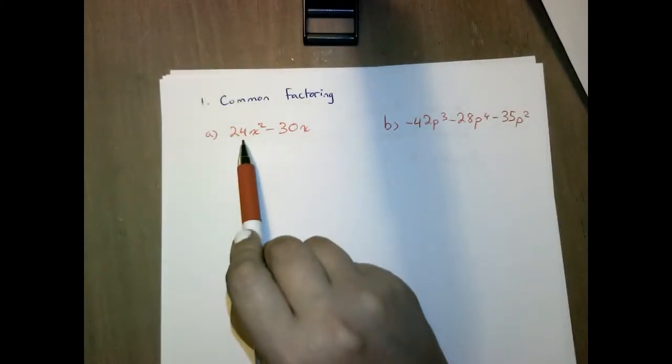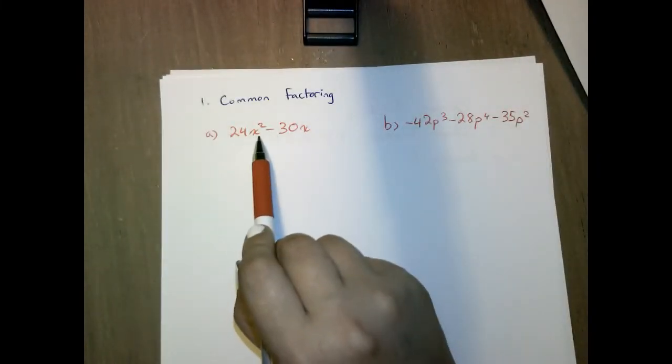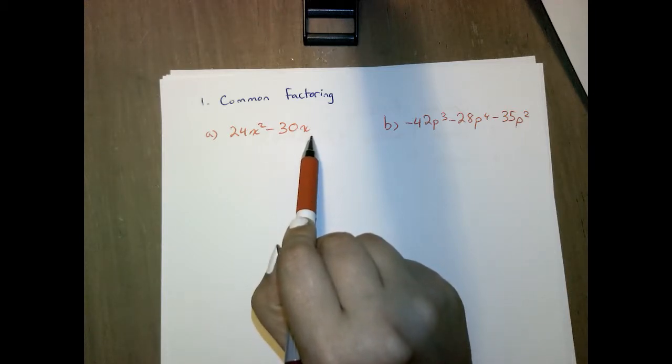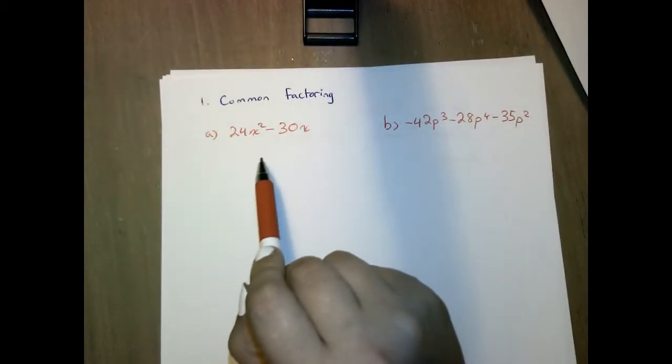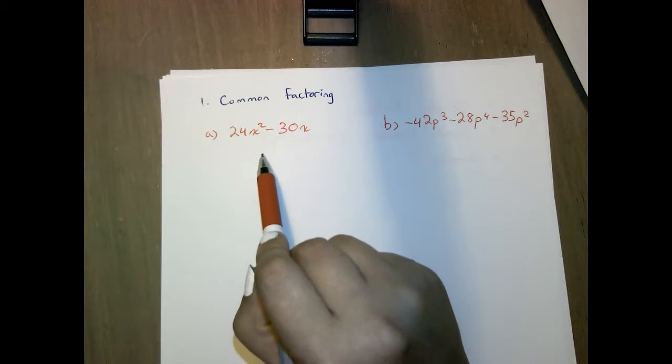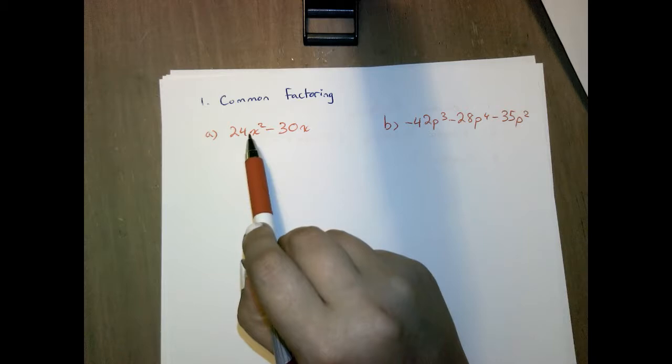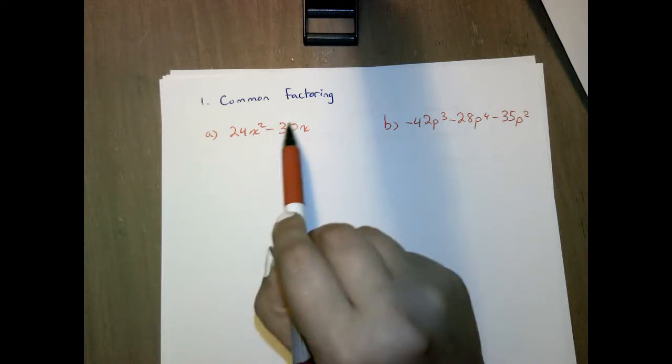So if I'm looking at 24x squared, and I've got 30x as my second term, I want to break down those numbers into all of their different multiples and find out what their biggest common factor is.